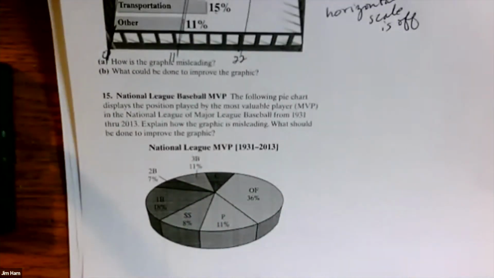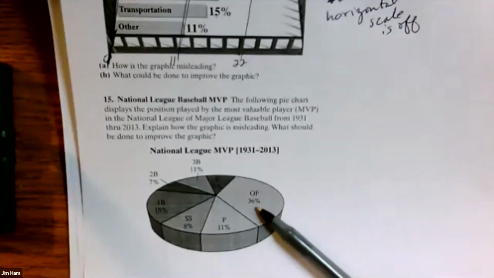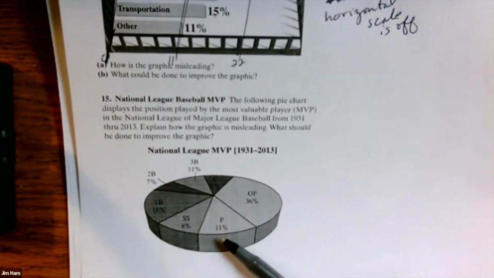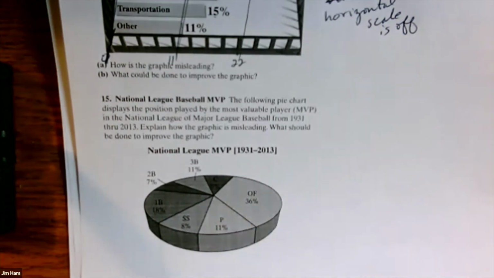And then we have a pie chart, the last one. If you look at the most valuable player that is elected or chosen every year, what position does the most valuable player of the league play? And you can see over the years from 1931 to 2013, over a third of the time, the most valuable player was an outfielder. 11% of the time, the most valuable player was the pitcher, and so on. Probably what you should do is add up all those percentages to make sure that they add up to 100. But the 3D nature of the graph maybe throws it off a little bit.